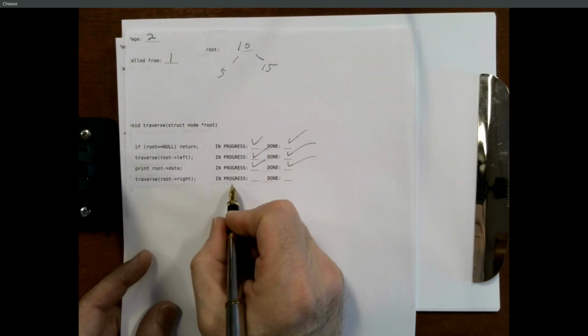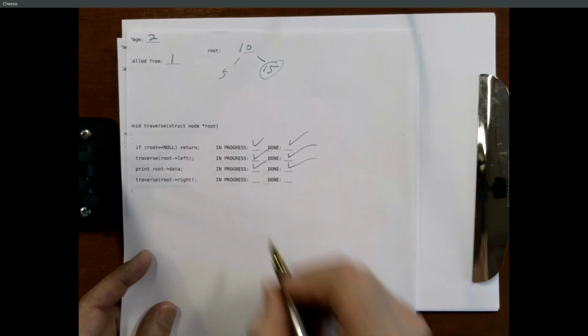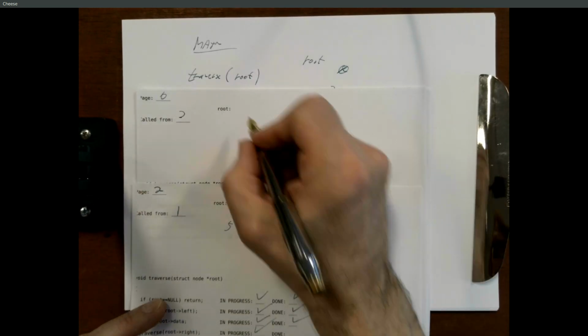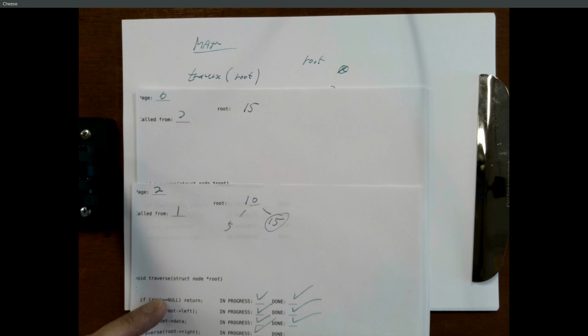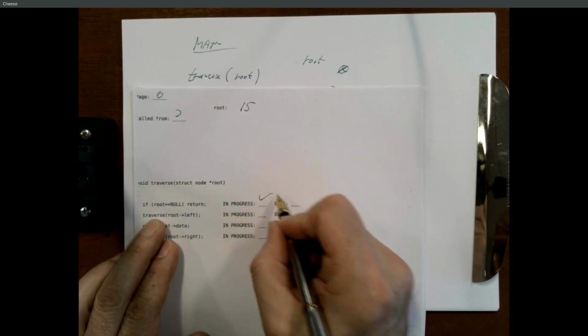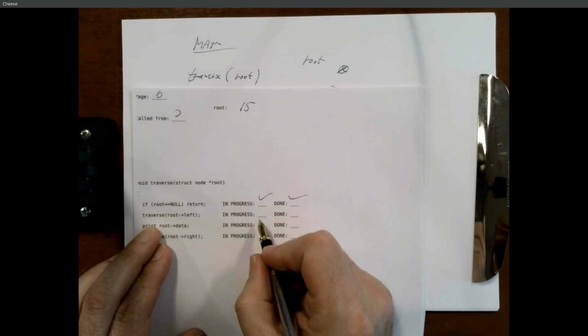That's done. Now we traverse root arrow right, which is a 15. So we make a new call. So this is, I don't know where we're up to, let's say page 6. Called from page 2, thing we're traversing is 15. This gets pushed on the stack. Alright, is the root null? No. Traverse root arrow left.